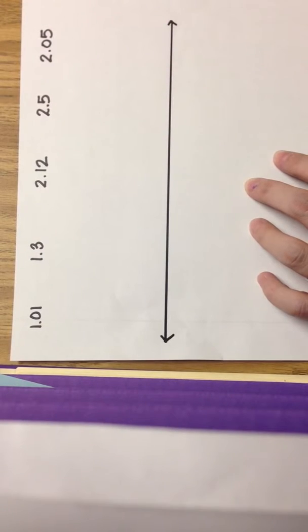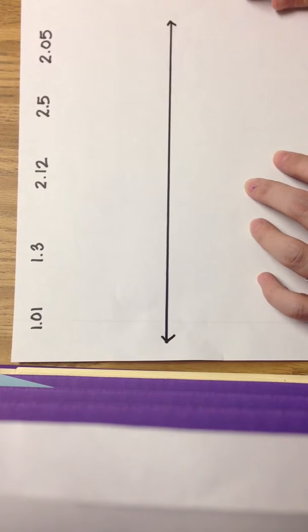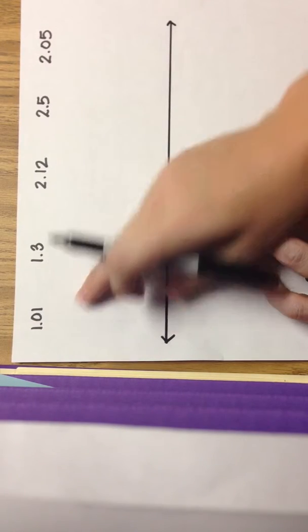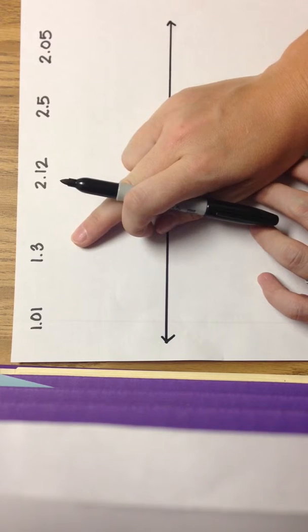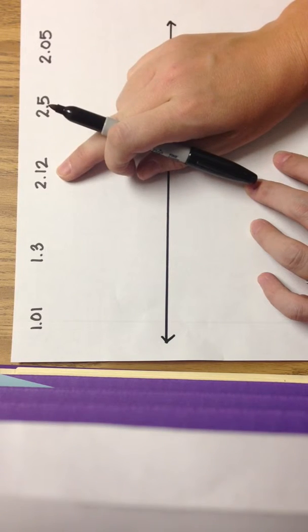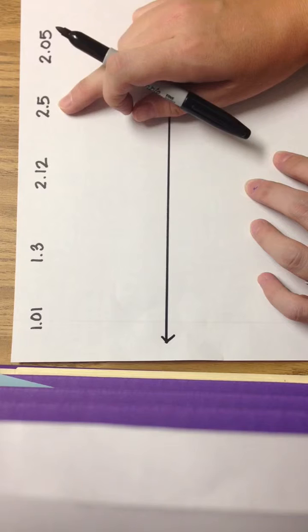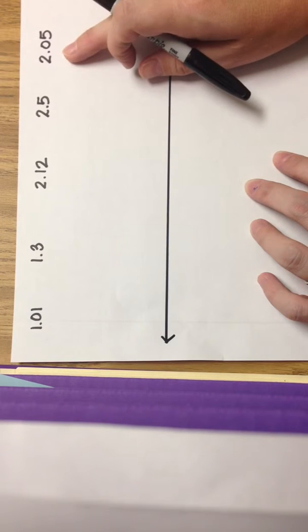Today we talked about placing numbers on a number line. As you can see here, the numbers that we are going to place on the number line are 1 and 1/100th, 1 and 3/10, 2 and 12/100ths, 2 and 5/10, 2 and 5/100ths.